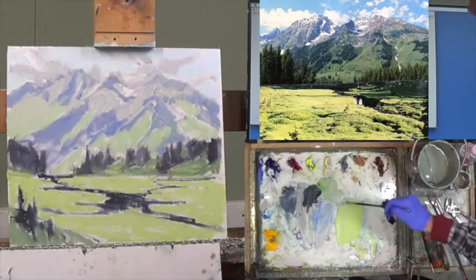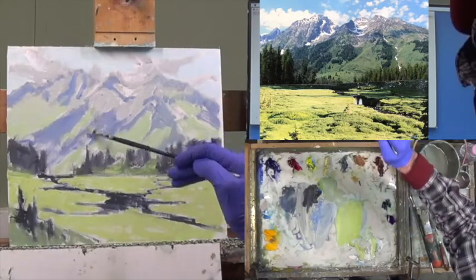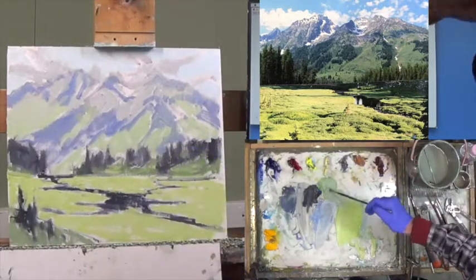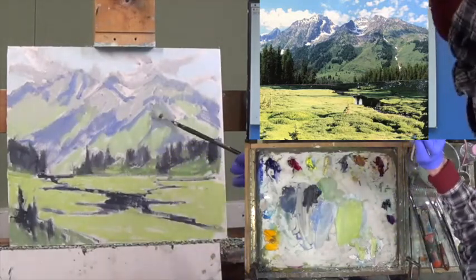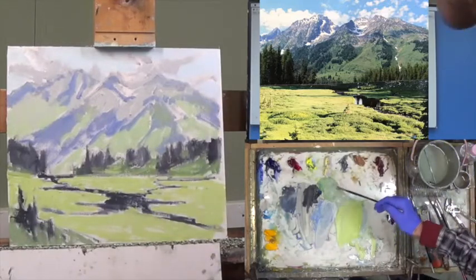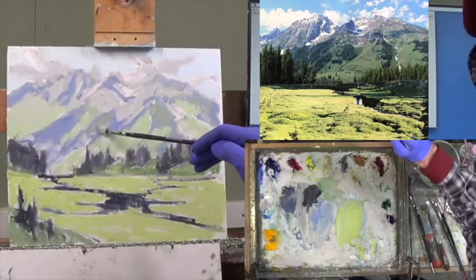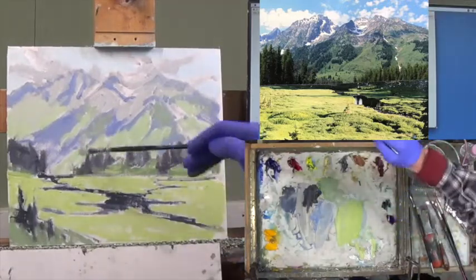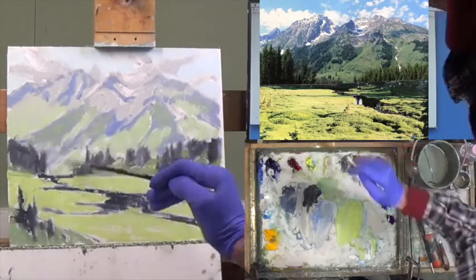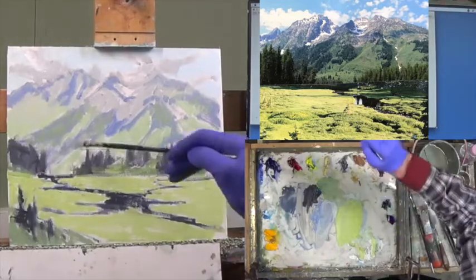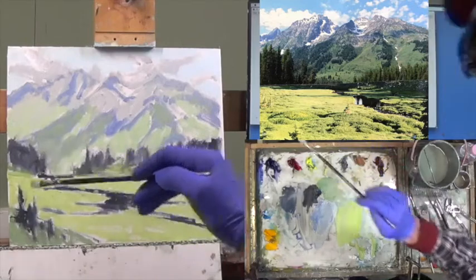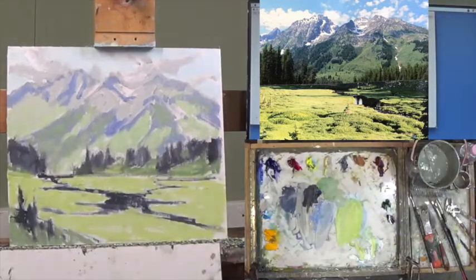I'm going to put some green inside these blues I have, just because I have some of this darker green left over. And I'm just about run out of product. And that's about all I can get done today.